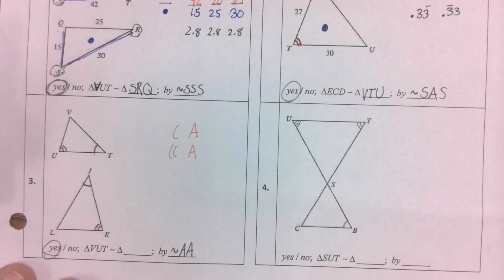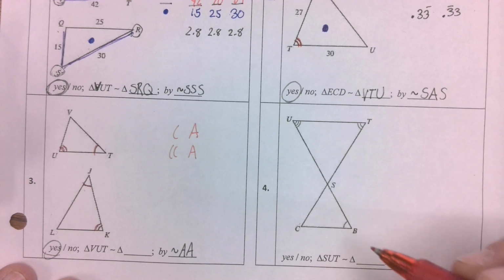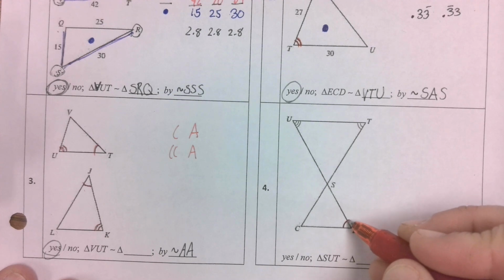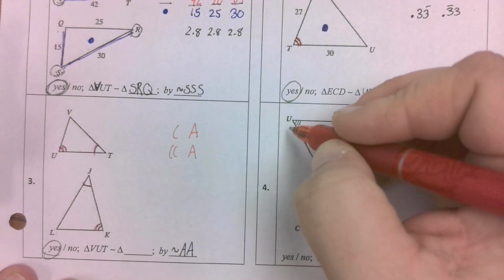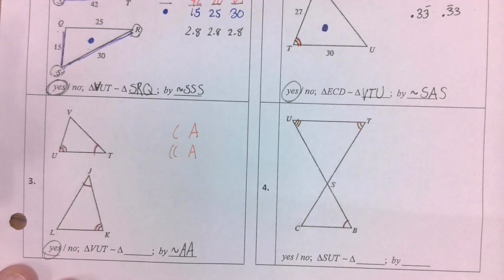All right. So here, they gave us a bunch of angles, but do any of them match? No, they do not. This has one line, this has two lines, and this has three lines. That means that none of those angles match up to each other. So although we have three marks, none of them match.